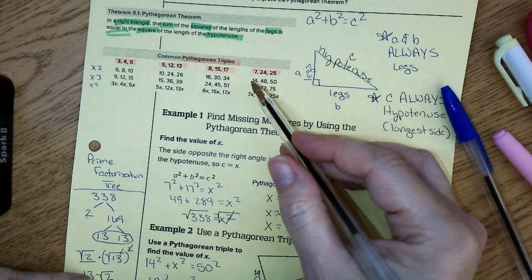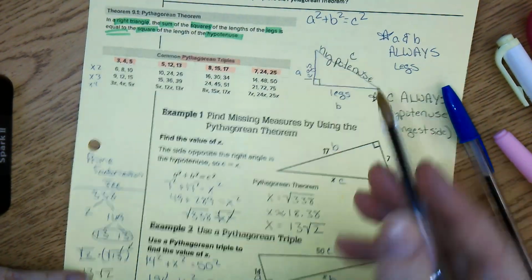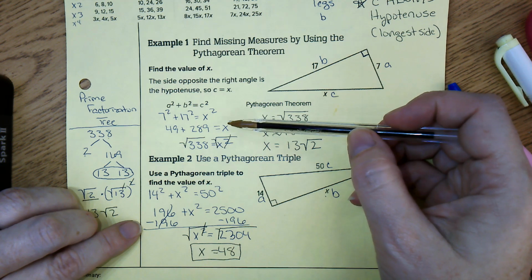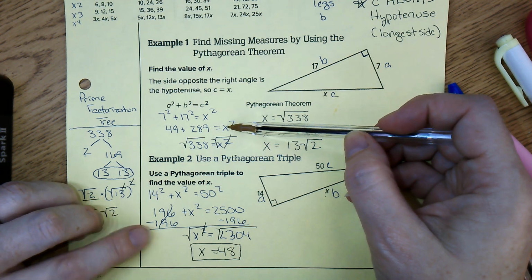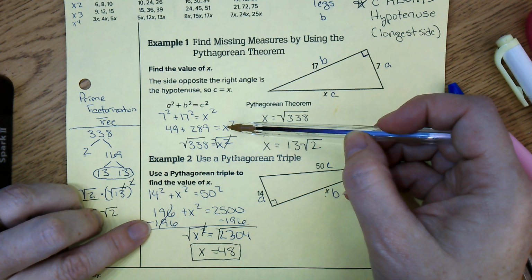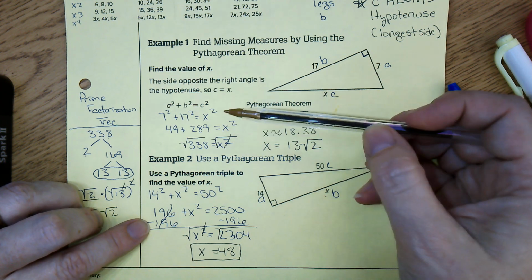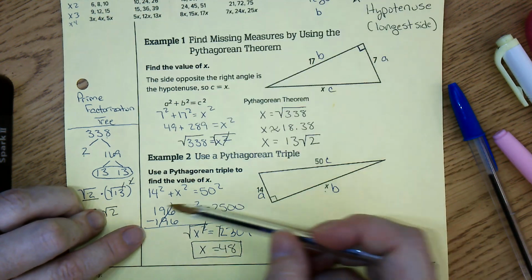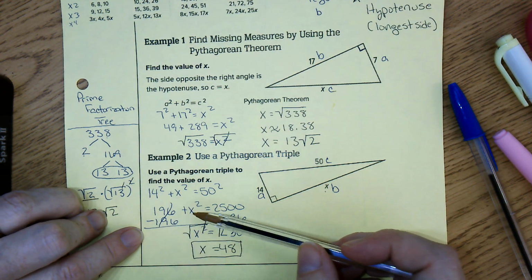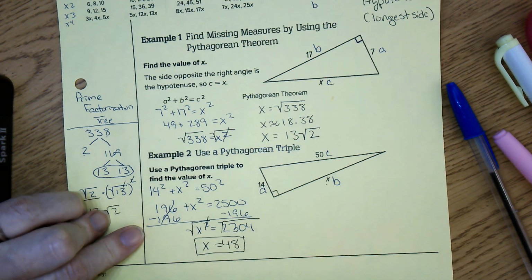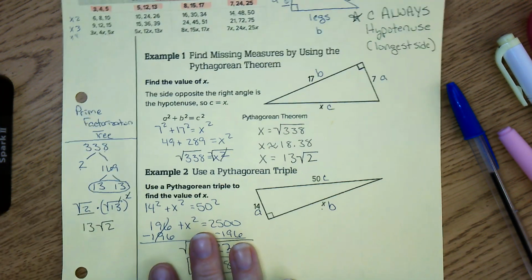And that is on our list of 14, 48, 50. Okay, Pythagorean triple. But I wanted you to see the difference, the additional step that has to be taken when you're trying to find a missing leg versus just finding the missing hypotenuse. Okay, there's this additional step here to isolate your x squared that I want to make sure that you're aware of. Okay, all right, let's flip this over.